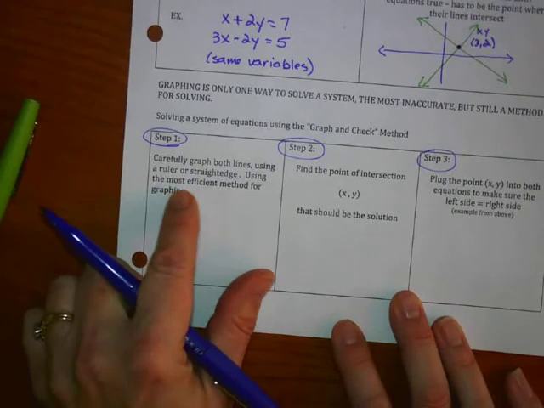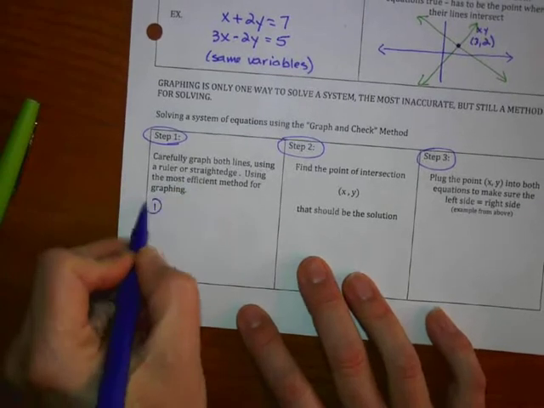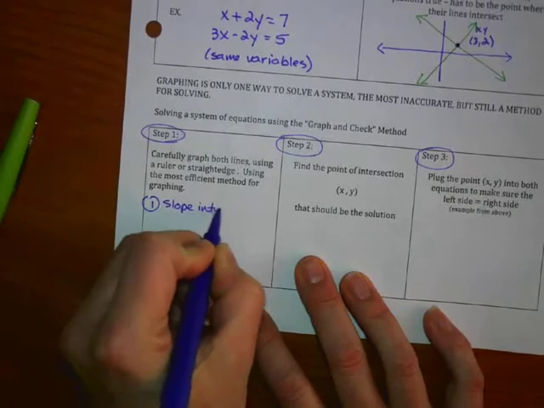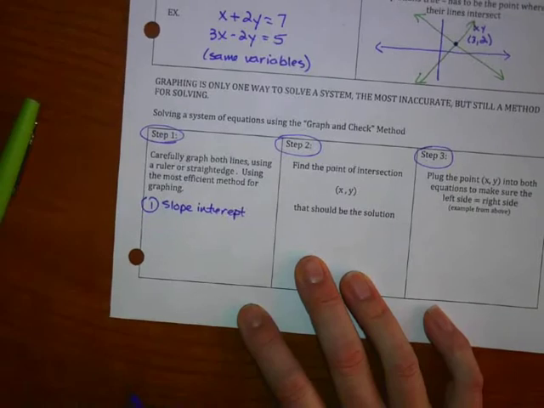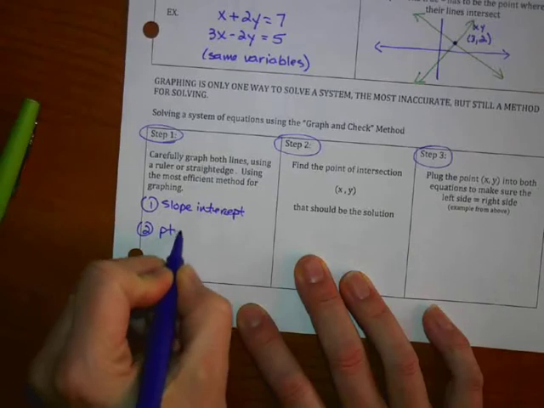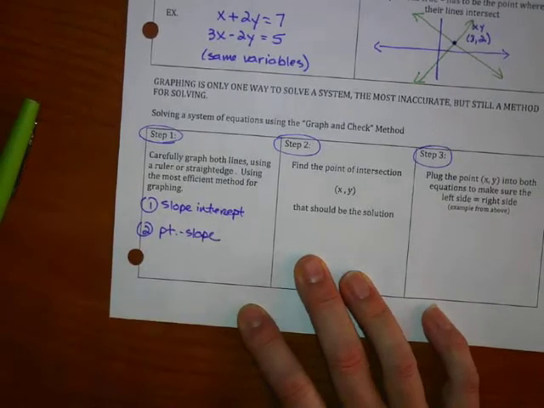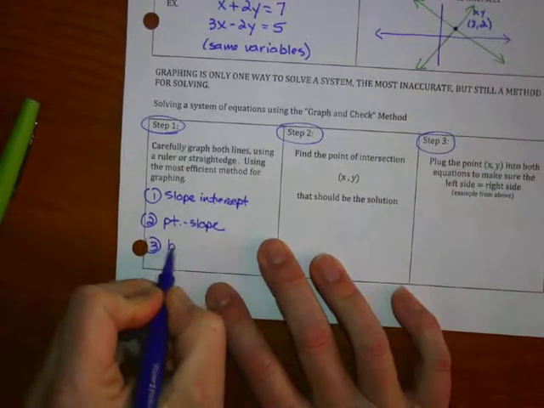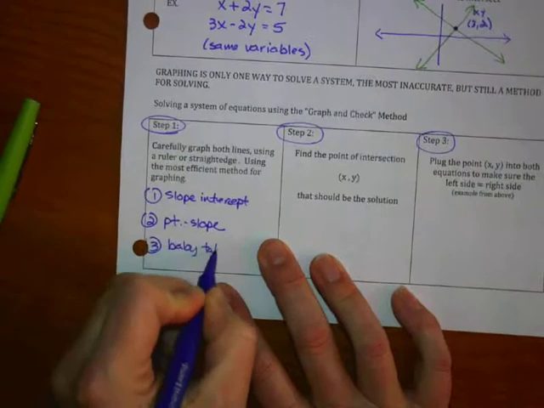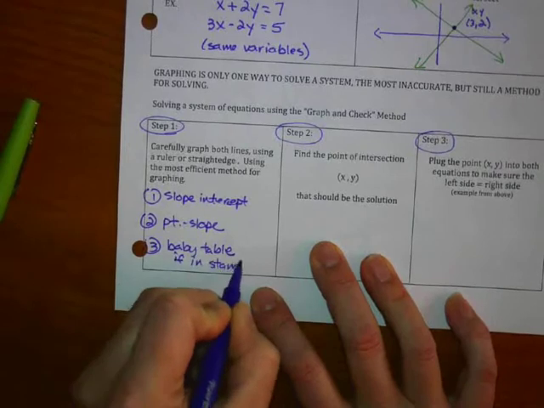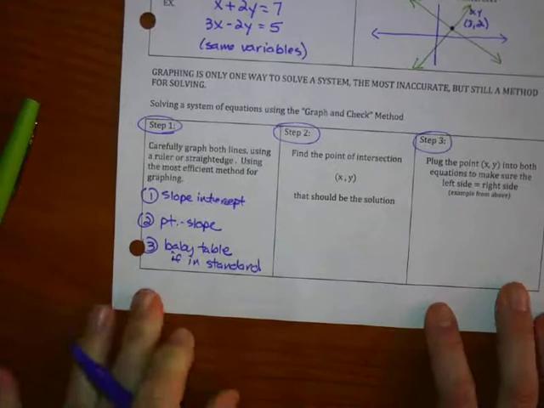When you're graphing, you should use the most efficient method for graphing. For example, there's 3 methods that we worked with in the last chapter. The first one was slope-intercept. So if it's in slope-intercept form, you can easily graph by using the slope and the intercept. The second one is point-slope. And if it's in point-slope form, you could pull out the slope and a point and graph it that way. Or a baby table if it's in standard form. Because you really only need 2 points to graph. Okay, so choose the most efficient way for graphing and then graph it that way.